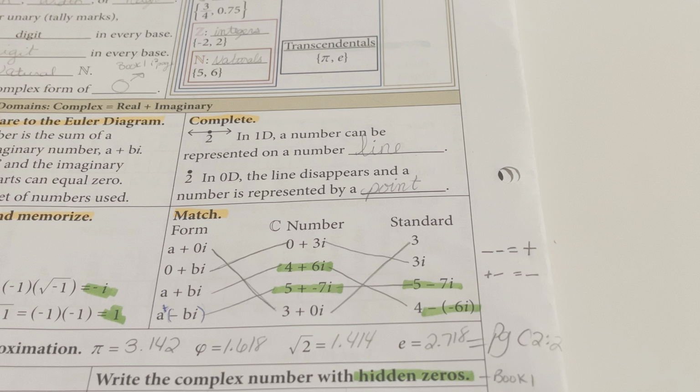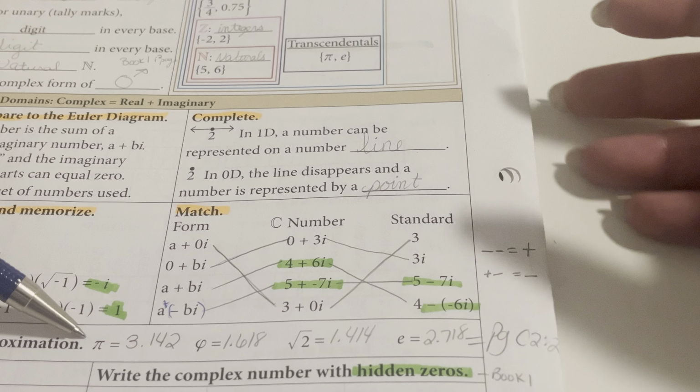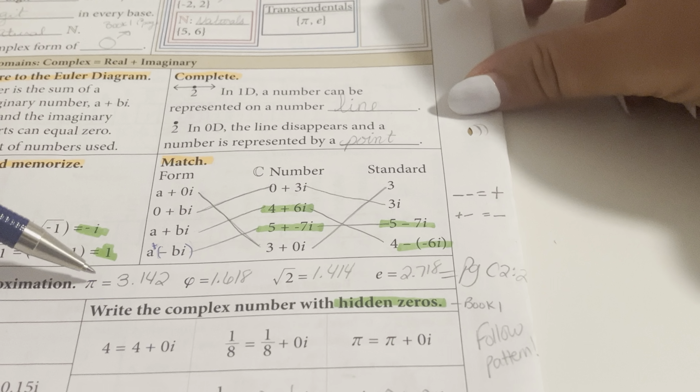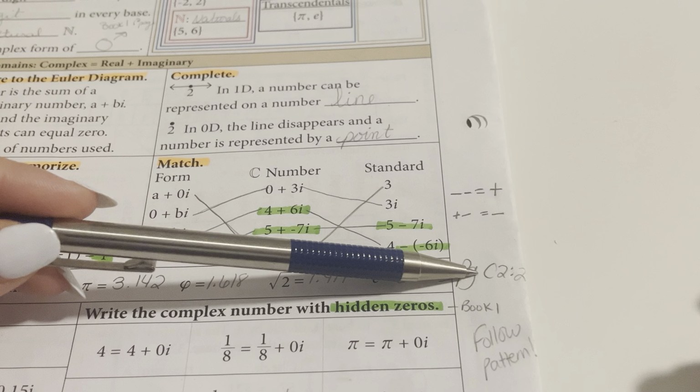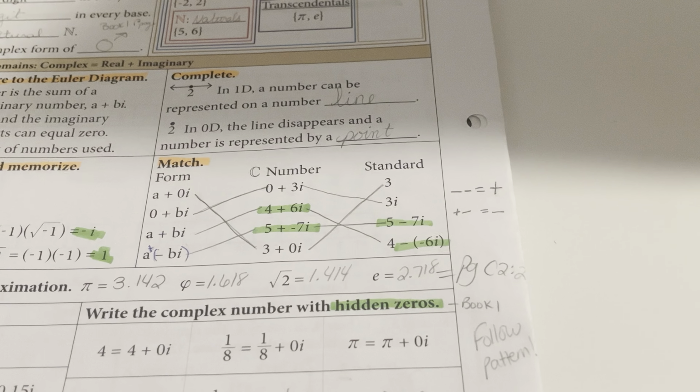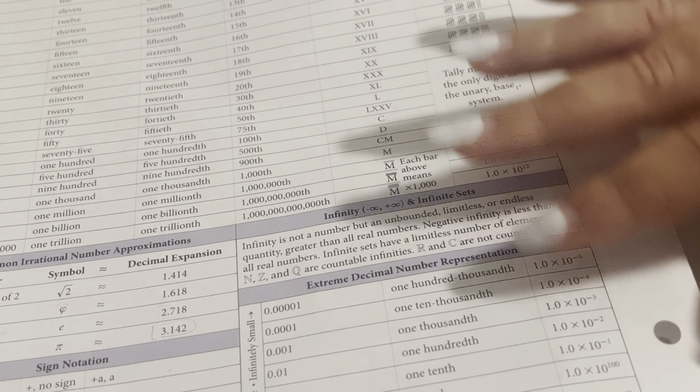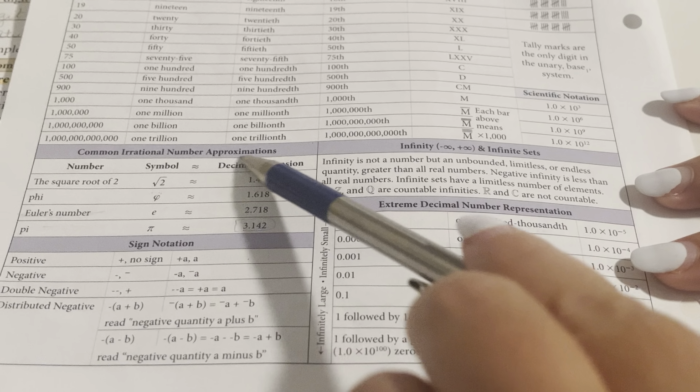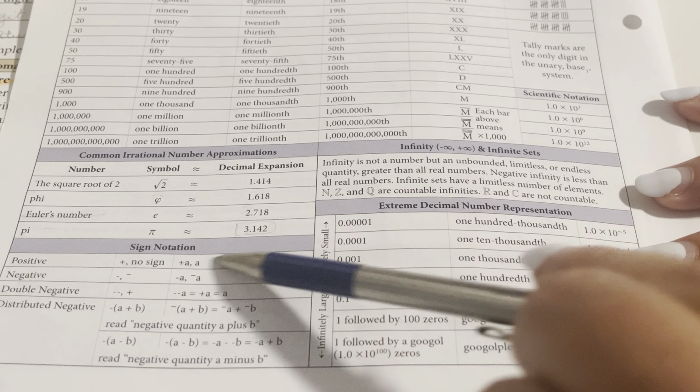And then where it says write the irrational approximation, this is found, here we go, on chart 2-2. So let me, the information right here, chart 2-2, they just want you to copy that down.